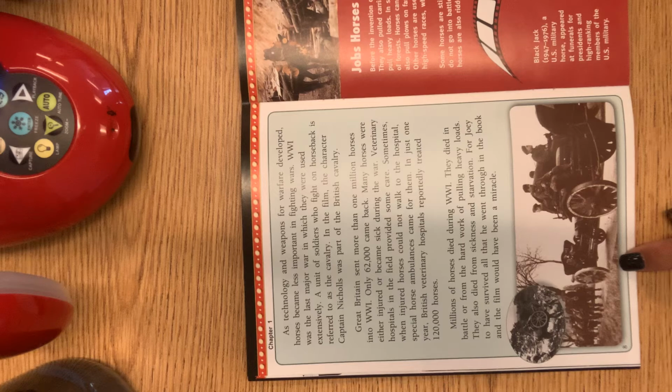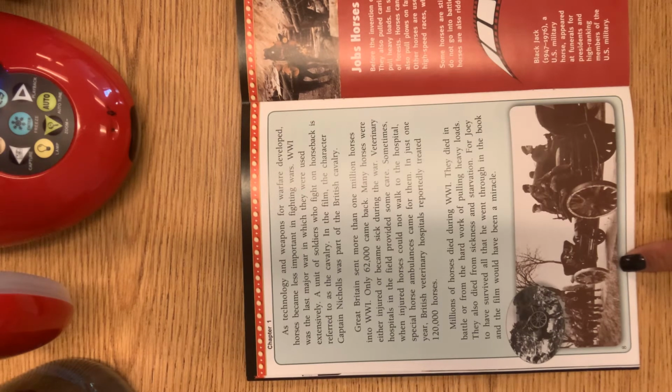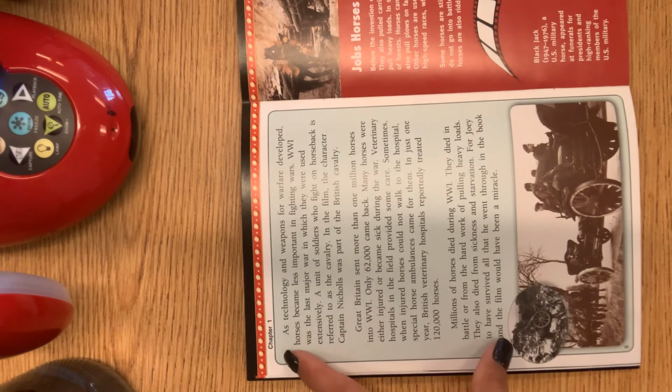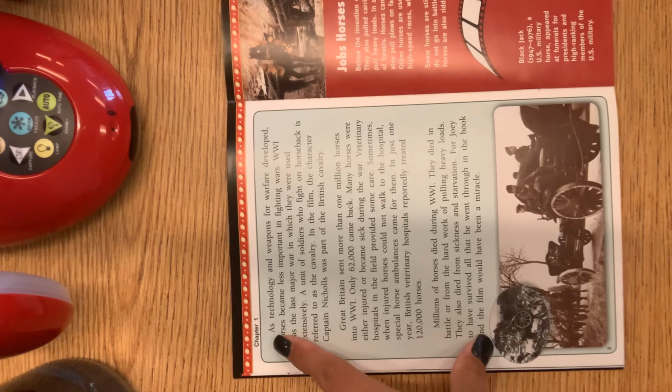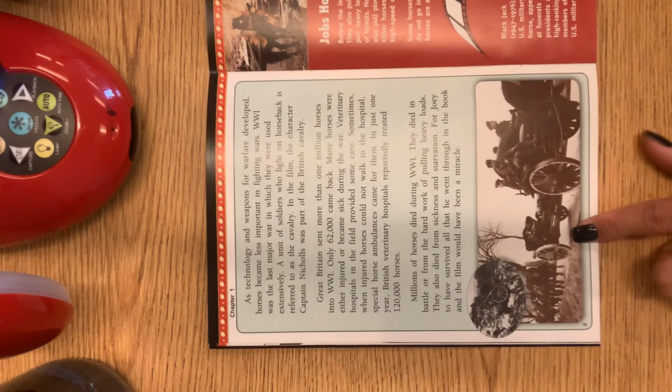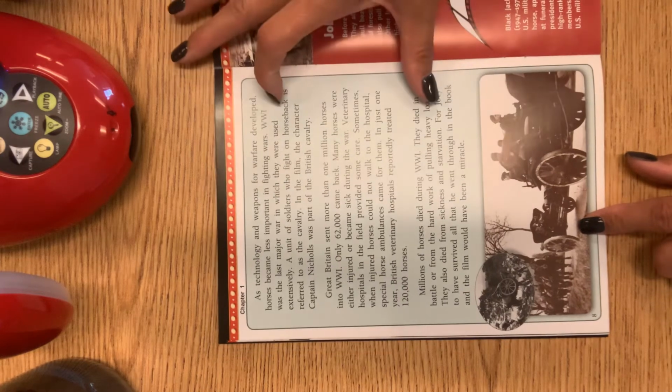For Joey to have survived all that he went through in the book and the film would have been a miracle. So I want you to think about those words. What information did you learn on this page? And how does it go along with this picture? What is this picture representing based on the words that I read?